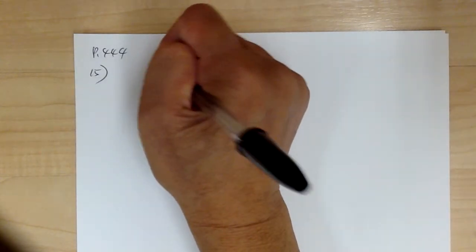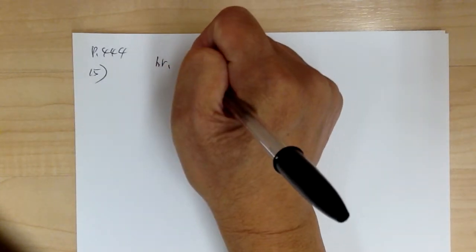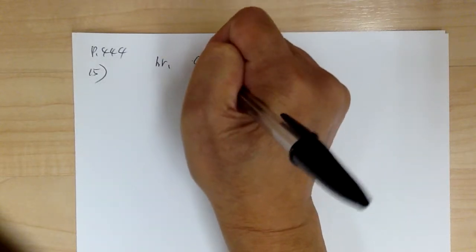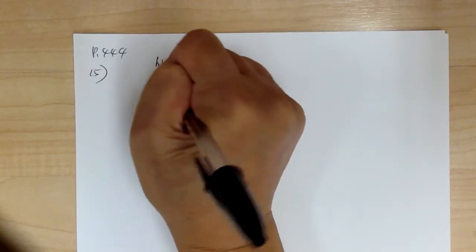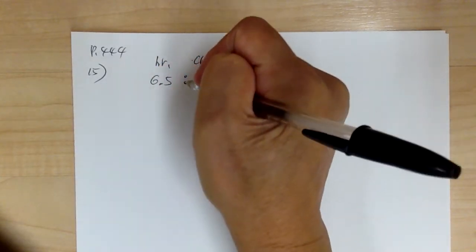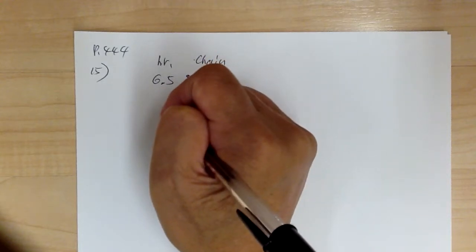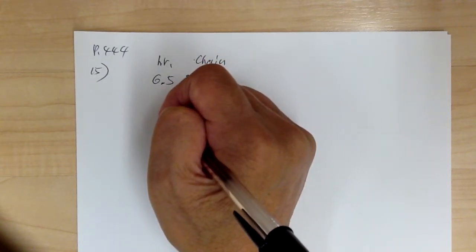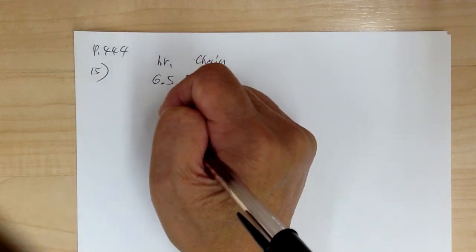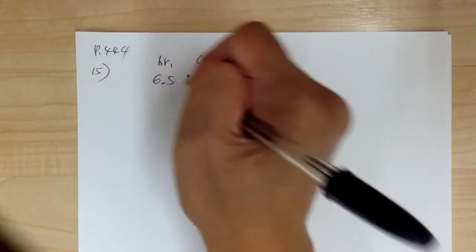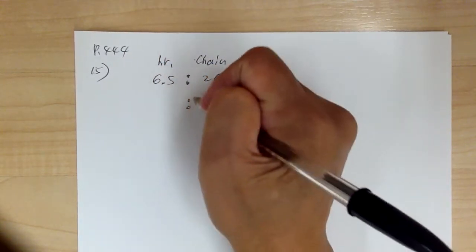So this is hours, and this is number of chains. So in 6.5 hours they build 26. How much fire line can they build in the remainder of the 10-hour day? So how much more can they build in the remaining time?